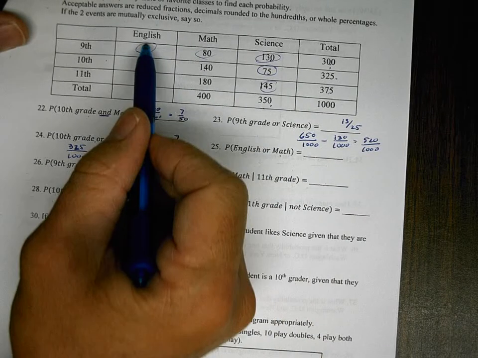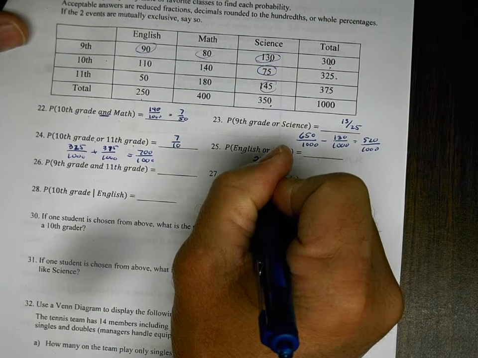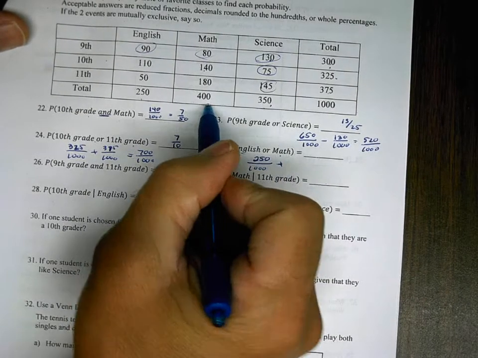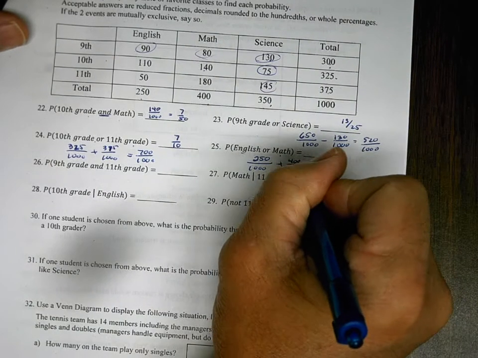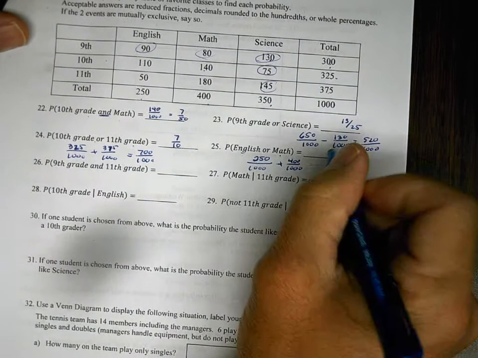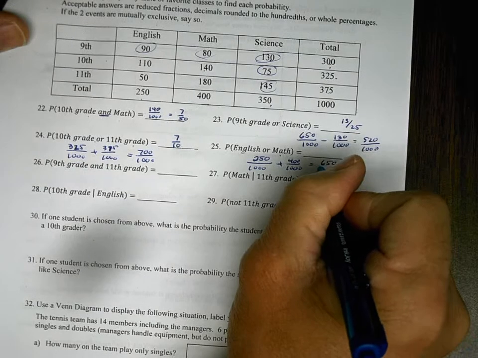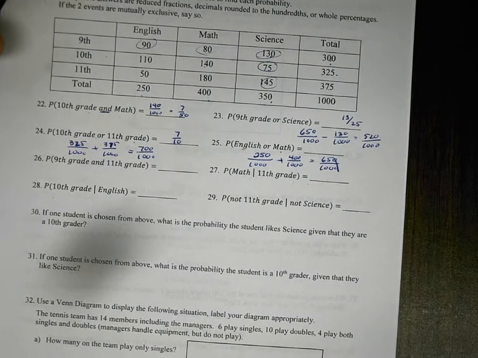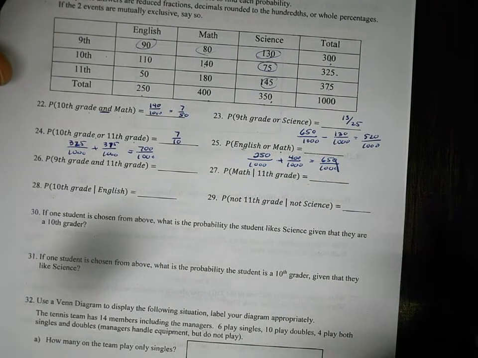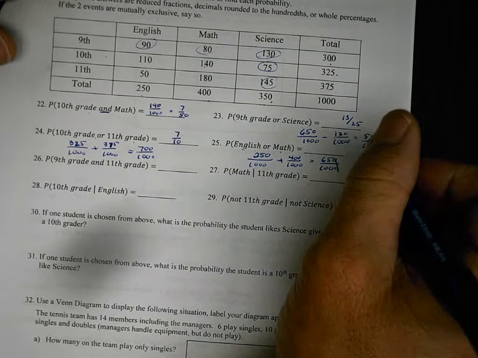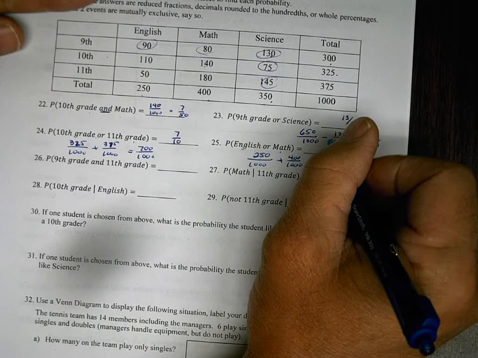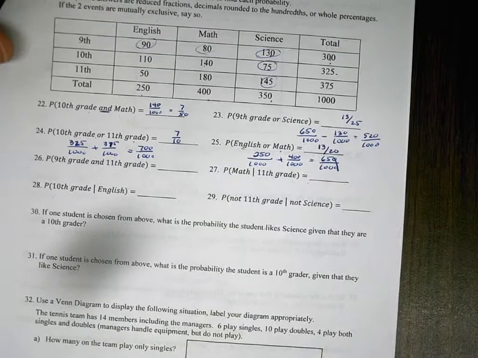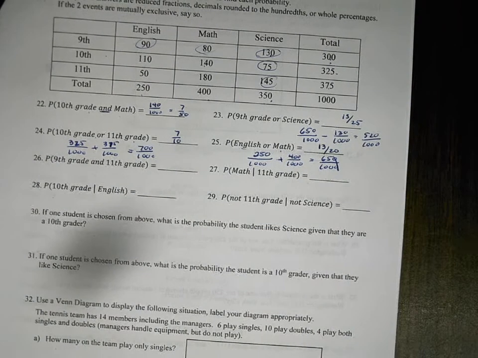English is 250 over 1,000 plus 400 over 1,000, which is 650 over 1,000, which is 65 over 100, which is 13 over 20. Sorry, I know it's getting crowded in there. 13 over 20. Are we good with that one? Okay, let's keep going then.